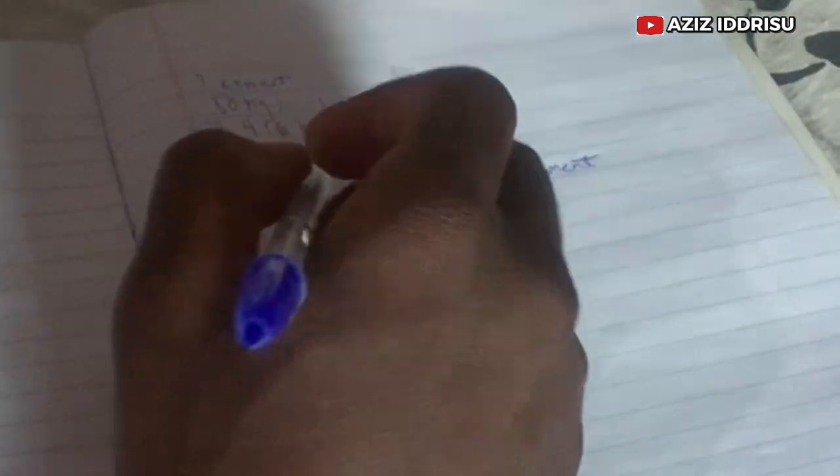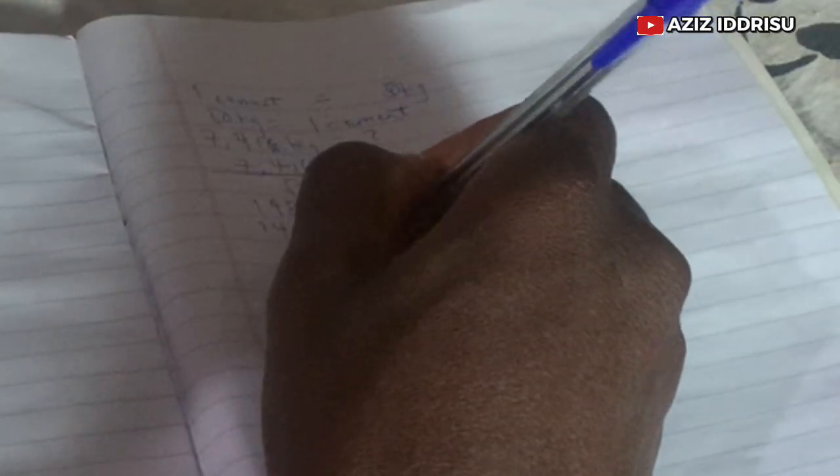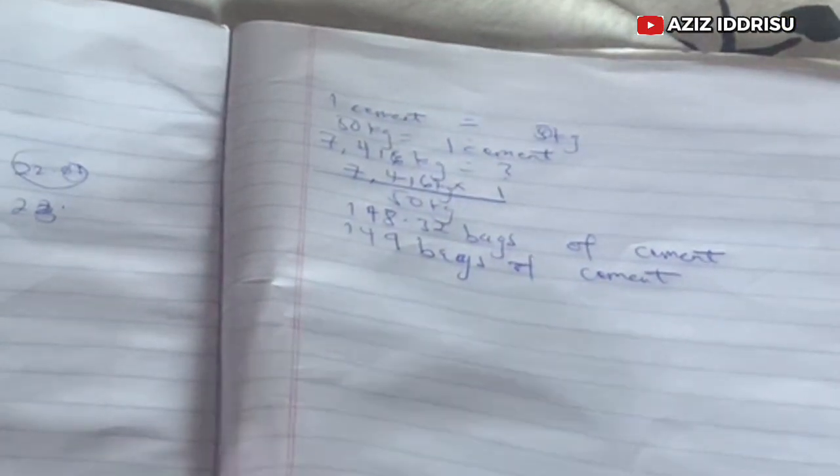So you know that you are buying 148 or 149 bags of cement. So now you are done with the cement.